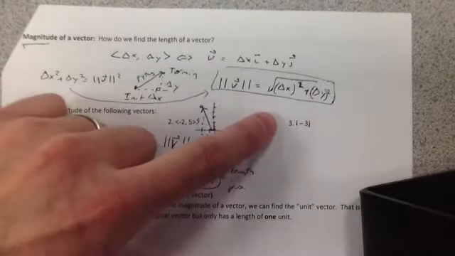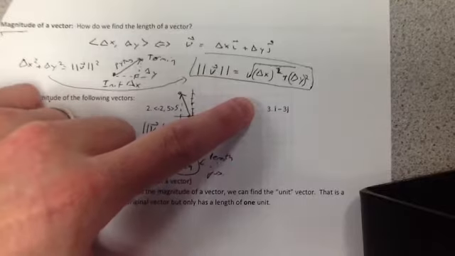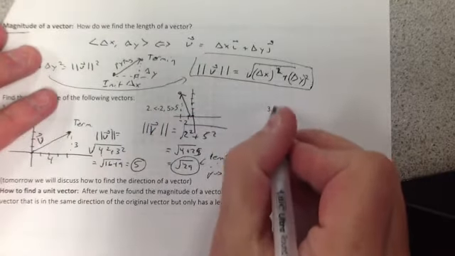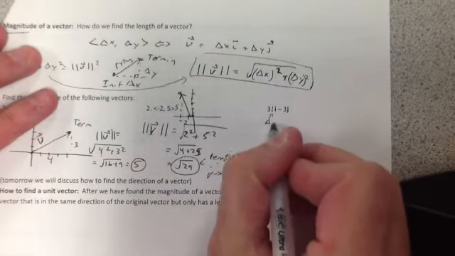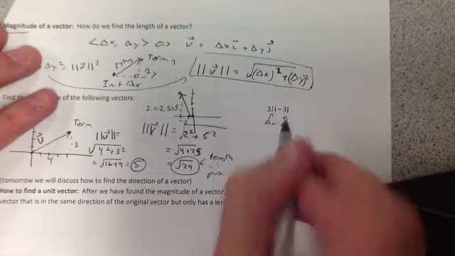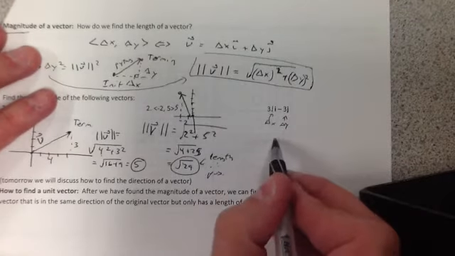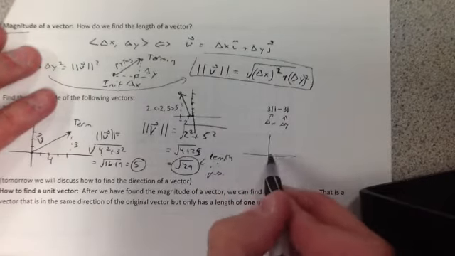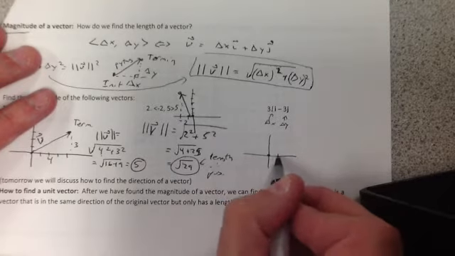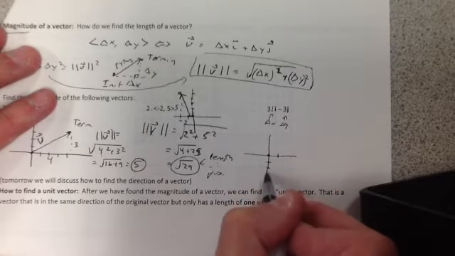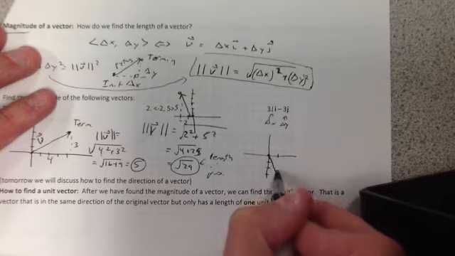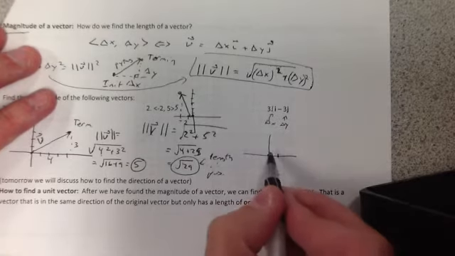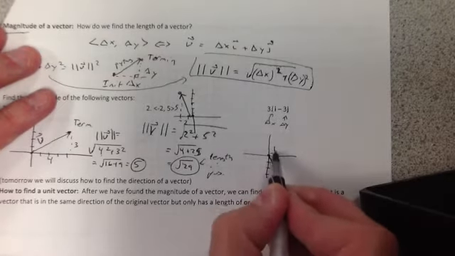And even if I do it in the standard form, not component form, this is a 1, right? There's my delta x. There's my delta y. There's my change in x. There's my change in y. Doesn't matter where I start. If I start at the origin, easy. It says to go right 1, down 3. There is my vector. Think right triangles. 1, 3.